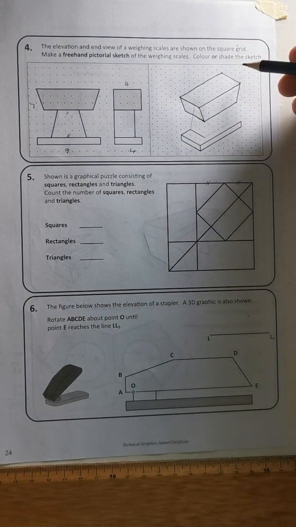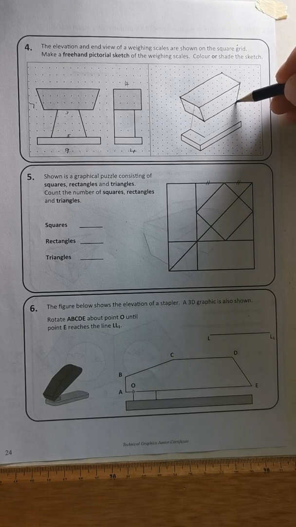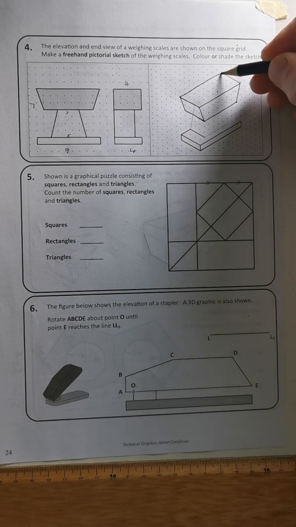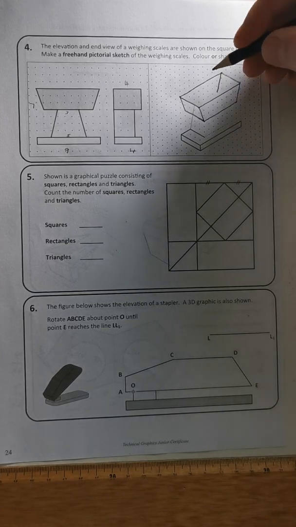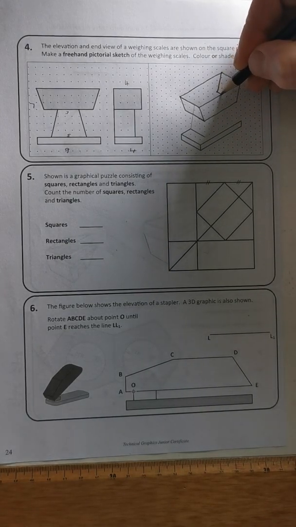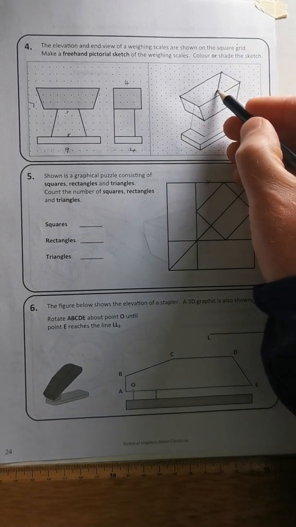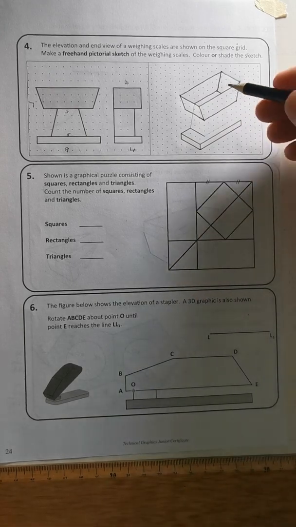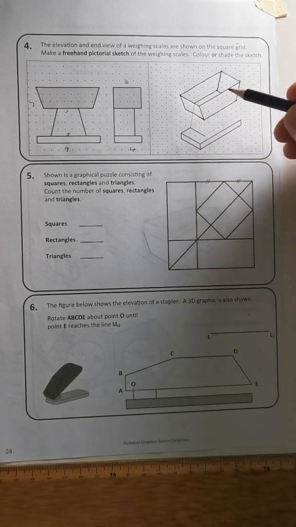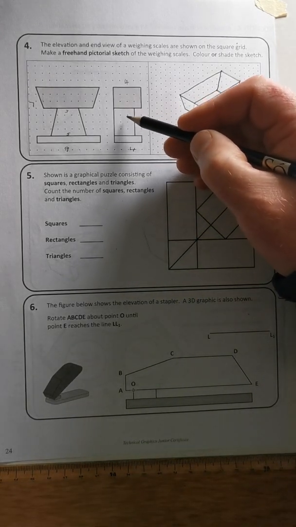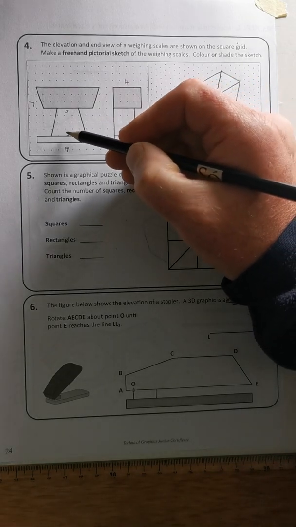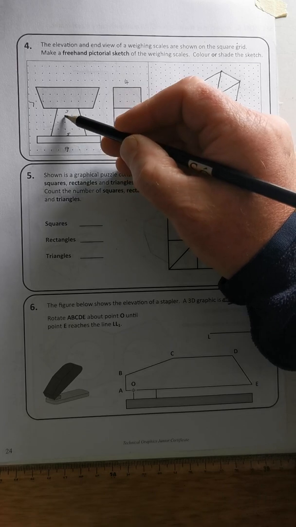Okay, now what I'm going to do there then is, if the front corner is here, the back corner is back 1, 2, 3, 4. Now you can only see a little bit of the ways into this, so I'm going to just heavy in the rest of that there. So that's our container. Now the middle piece here then, the vertical height of that is 1, 2, 3, 4.